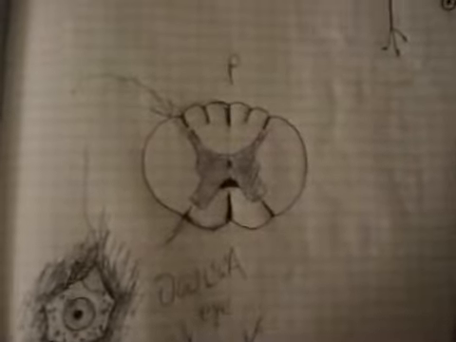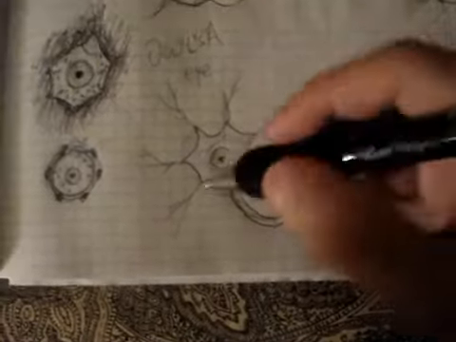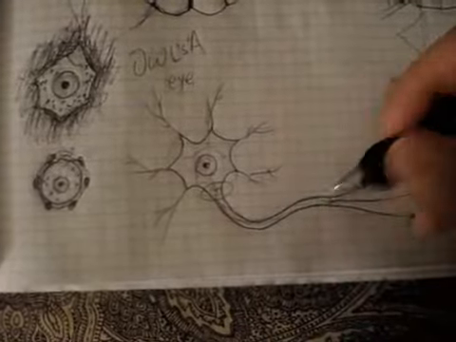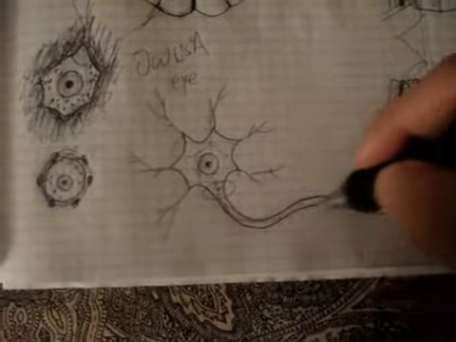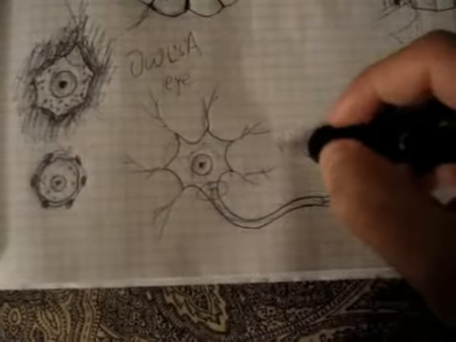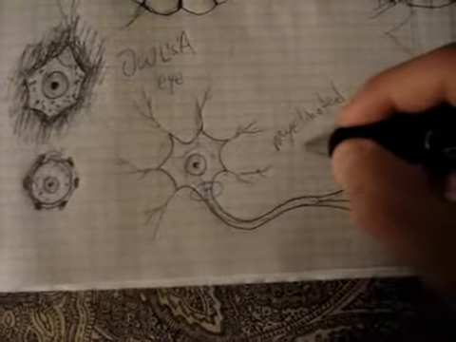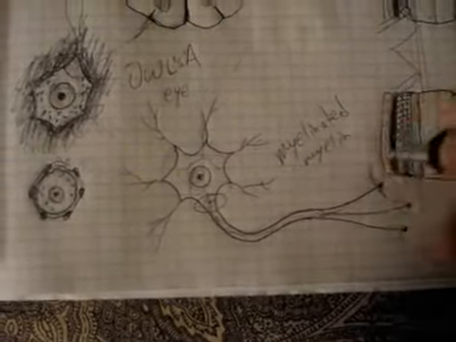Okay, so that's that. And also, one more thing to mention is that the axon of the neurons can be like this, bare, nothing on it, or it can be myelinated. And myelinated means it contains something called myelin, okay?